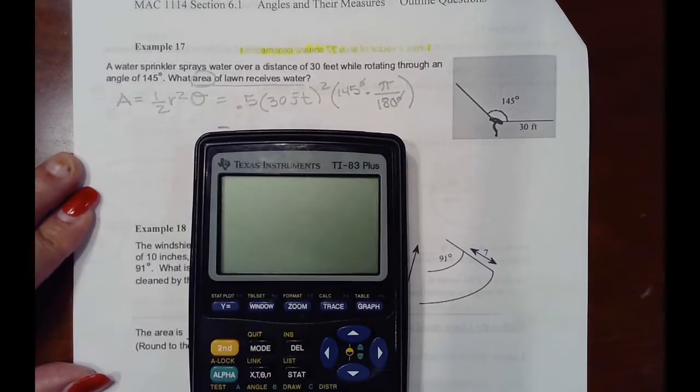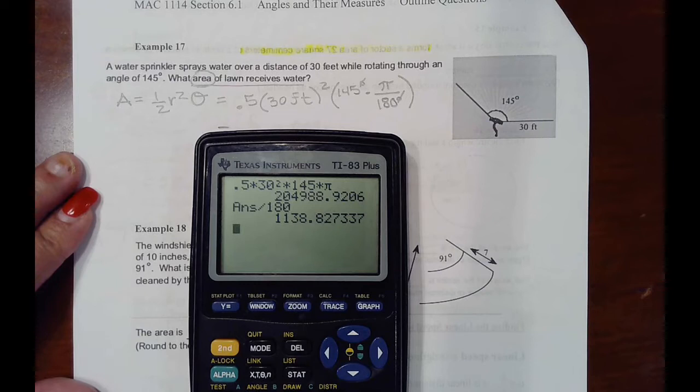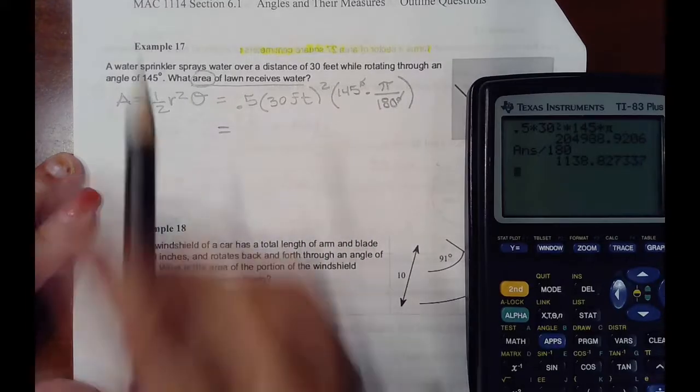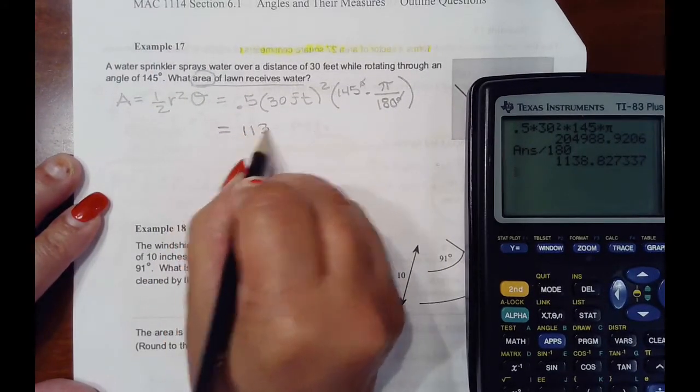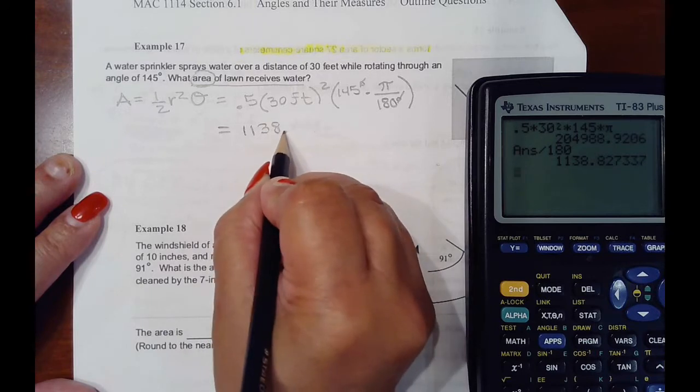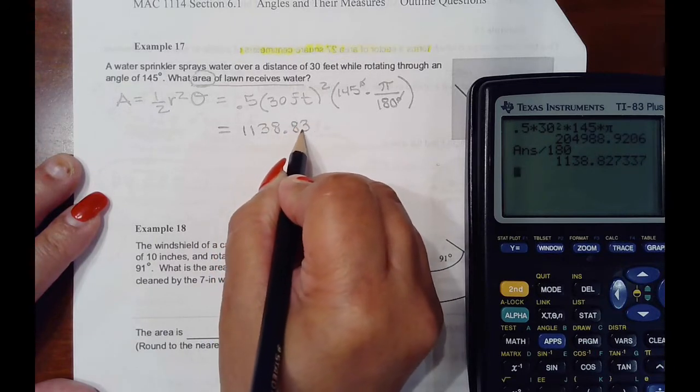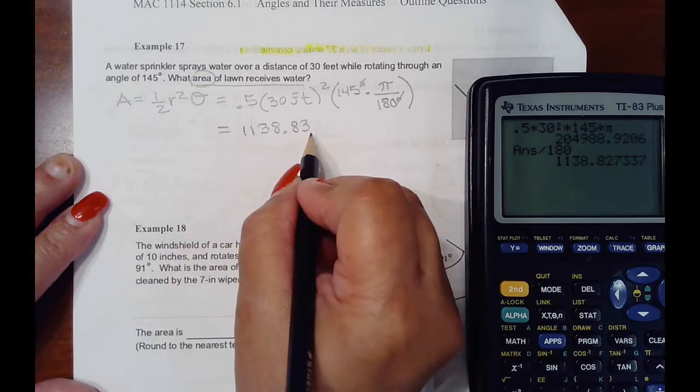So putting all of that into the calculator, it's 0.5 times 30 squared times 145 times pi divided by 180. And that turns out to be 1138.83. I'm going to round to the hundredths place. Again, they're going to tell you whether to round to the tenths, the hundredths, or the thousandths place. I'm deciding to round to the hundredths place.